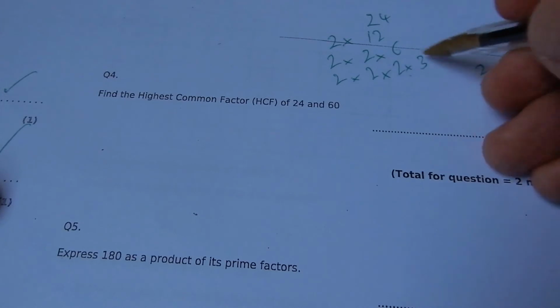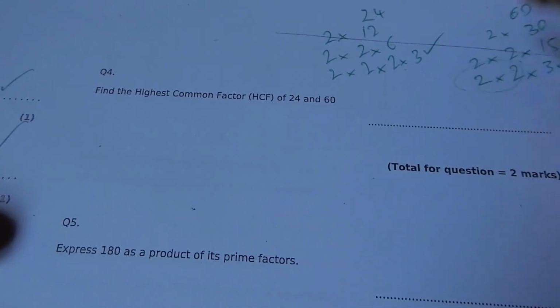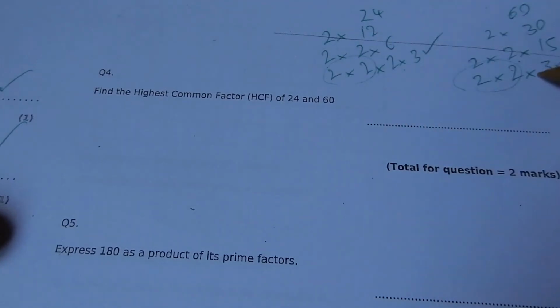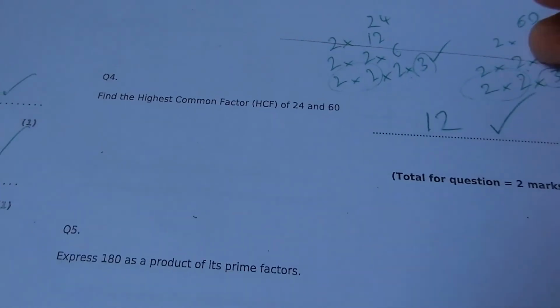That's 8 times 3, that one works. Okay, highest common factor. Well, they've both got 2 2s and a 3. So that's 4. They're both in the 12 times table. Yes, they are. Here we go, next one down.